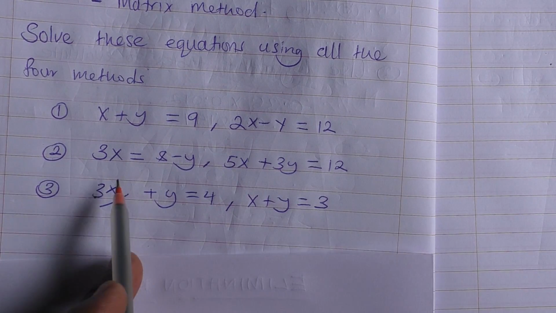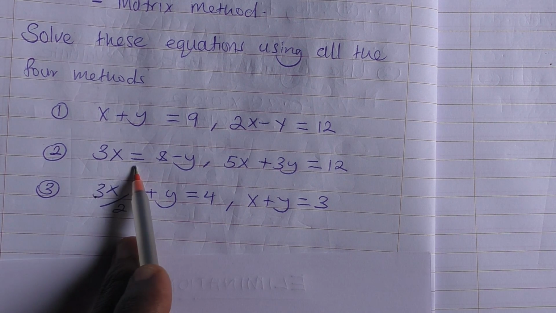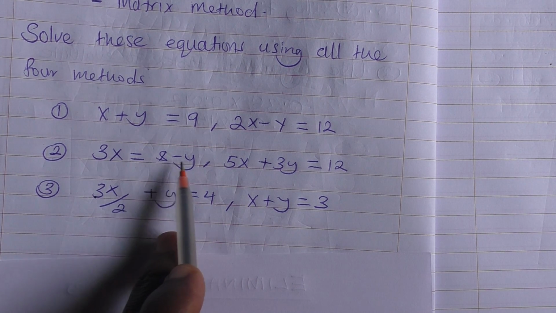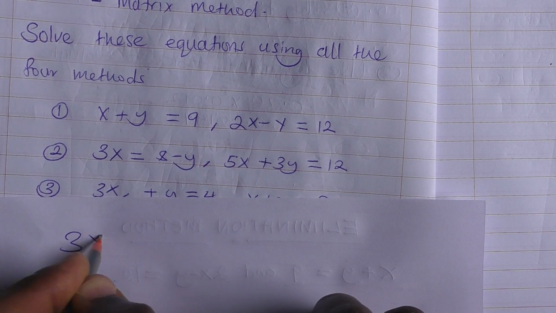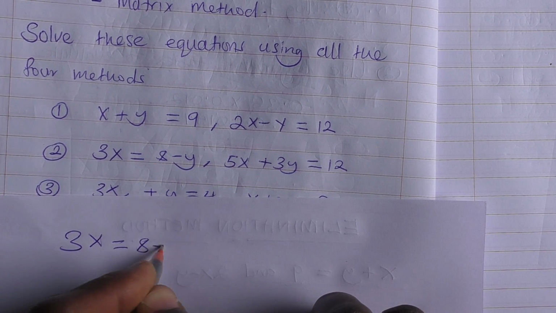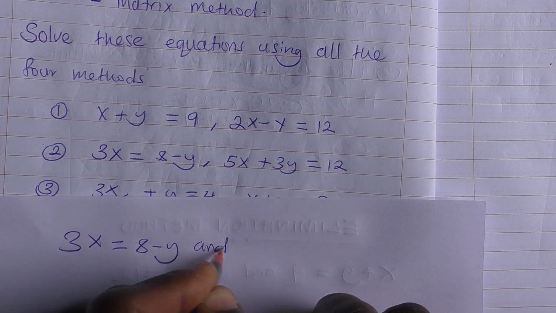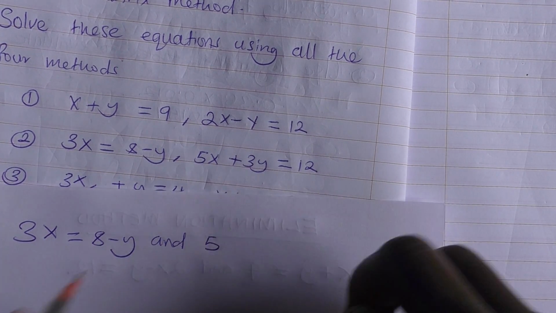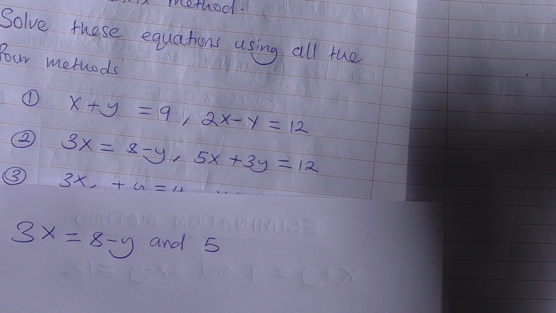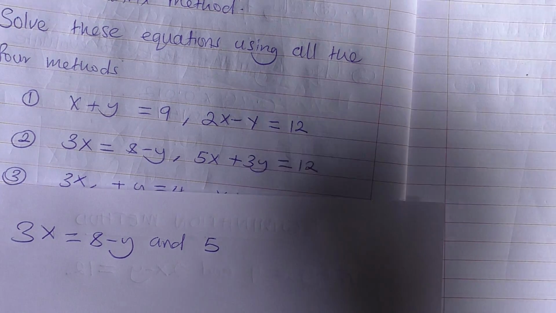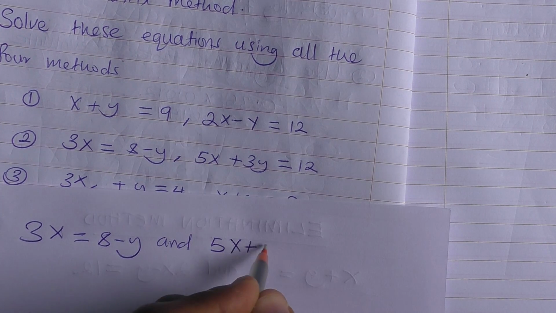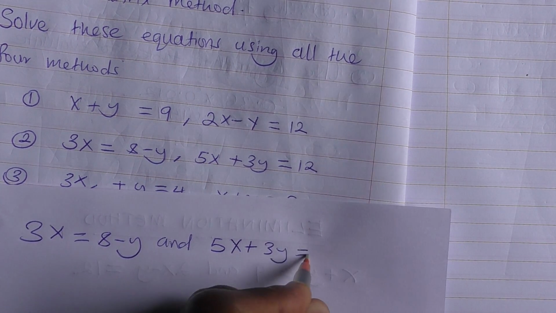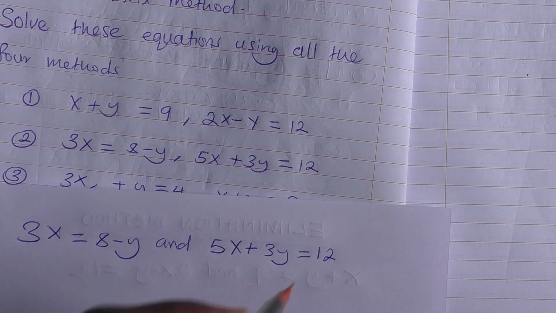Our example 2 says 3x equaling 8 minus y, and 5x plus 3y equals 11.